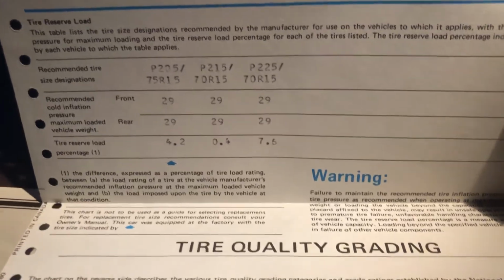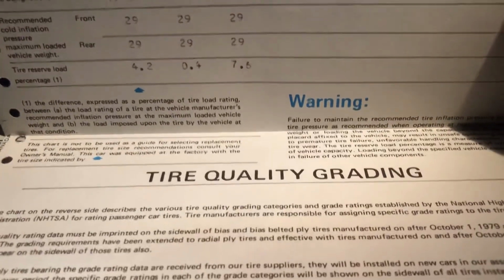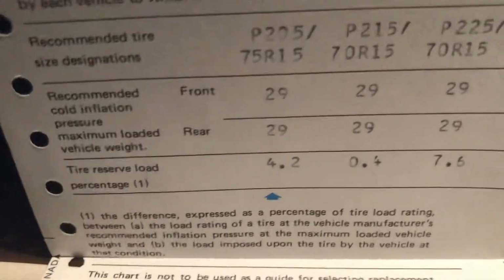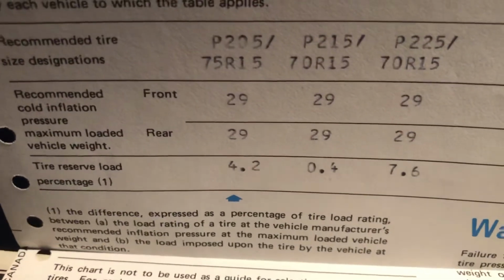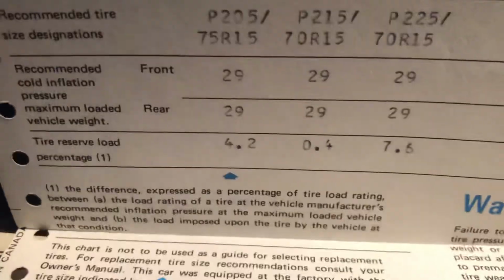And this tells you all sorts of interesting information. Tire quality grading. And here's the recommended inflation. Interesting. I did not see that in there before because I've never actually opened this. And let's see, no, just a manual. But that's okay. So there's some cool stuff in here.